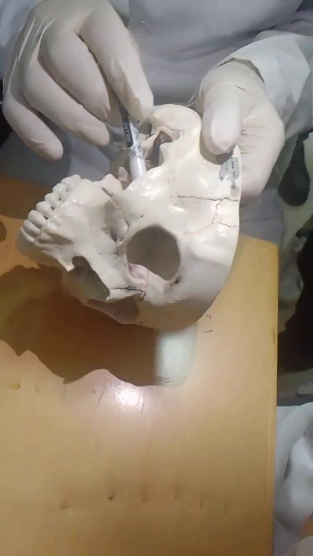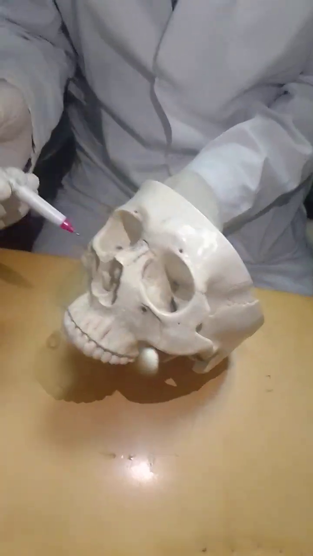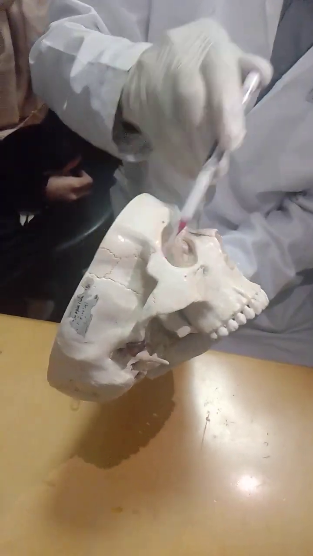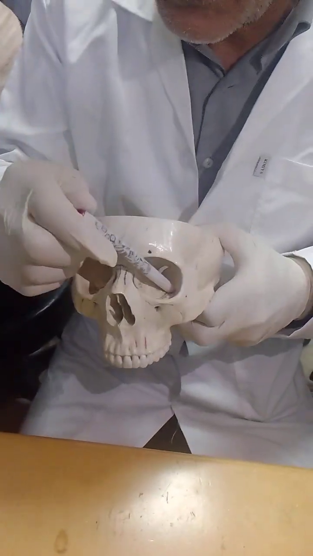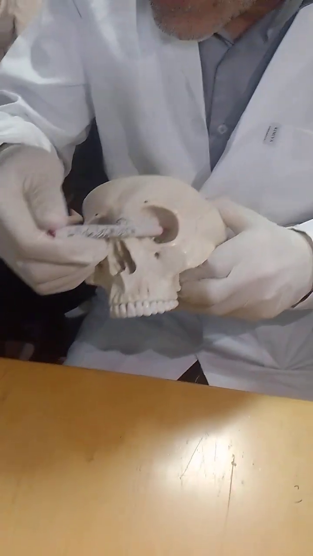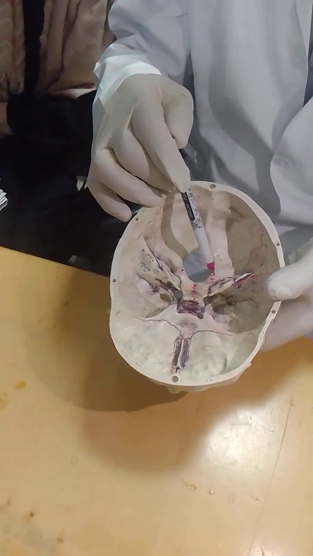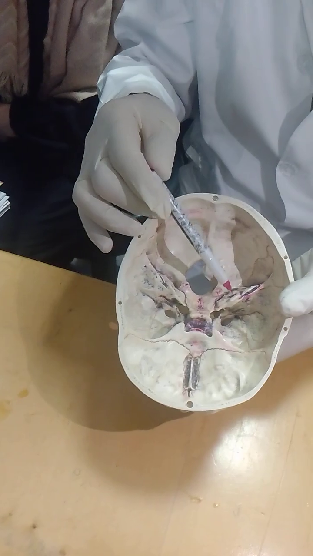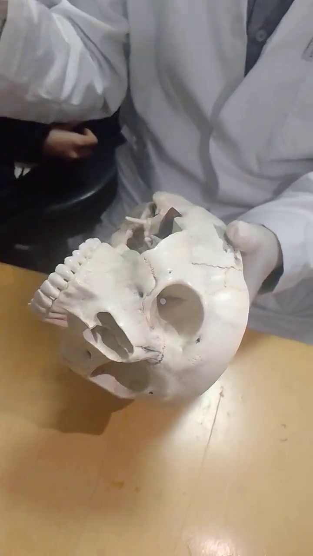Inferior orbital fissure, superior orbital fissure. This one is inferior orbital fissure, this one superior. This one, crista galli. Internal acoustic meatus. All of these are final questions.